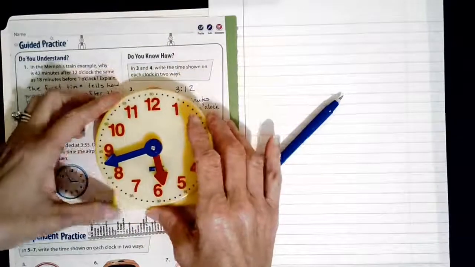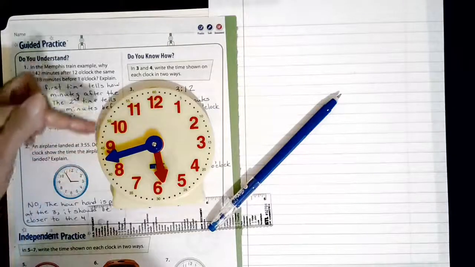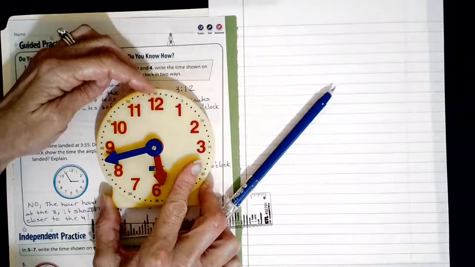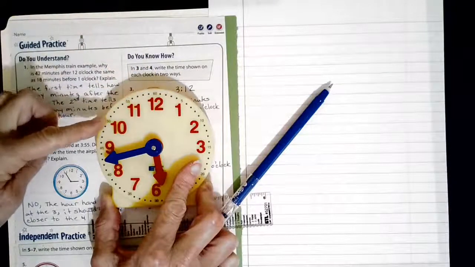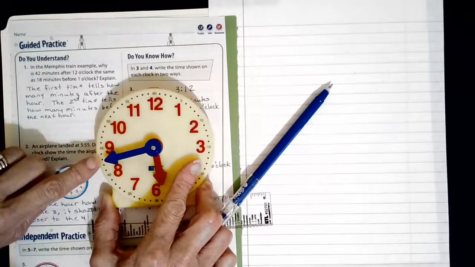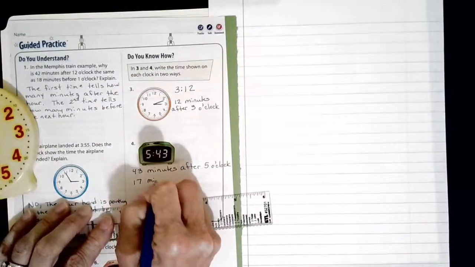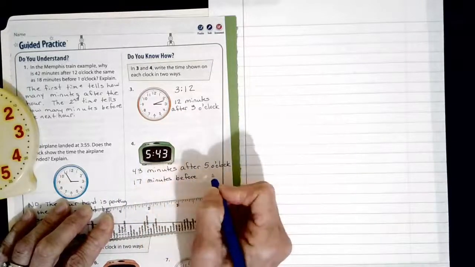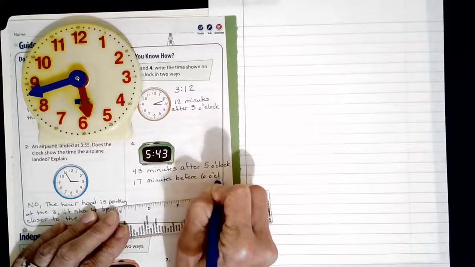Right there, it says 5:43. Another way that we could write this time is looking at how many minutes it is before the next hour. Sometimes it's easier to start by counting by 5, so we can start here and count back by 5: 5, 10, 15, and then we would count the single minutes, 16, 17. So we could say that it is 17 minutes before which time? Before that new hour of 6 o'clock. So before 6 o'clock.